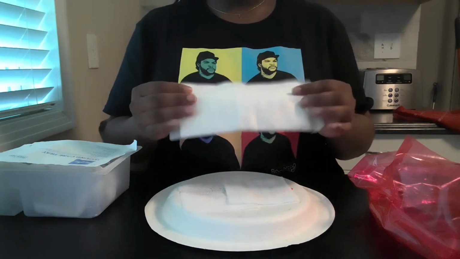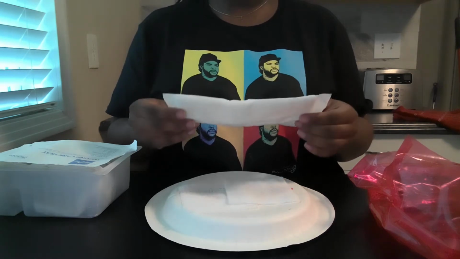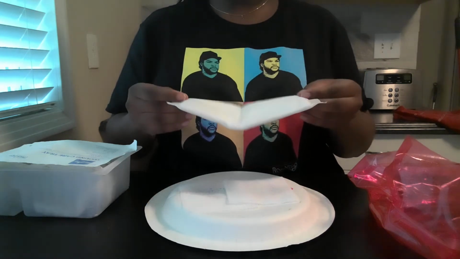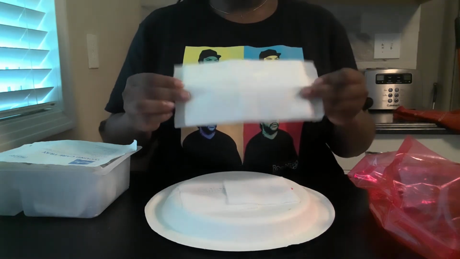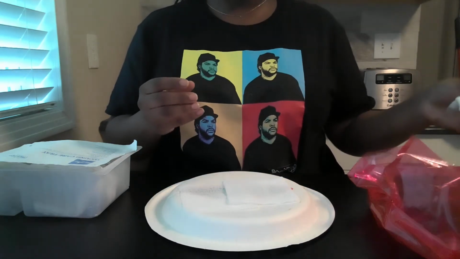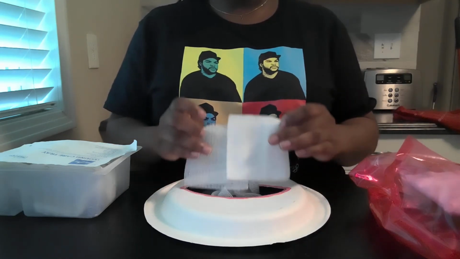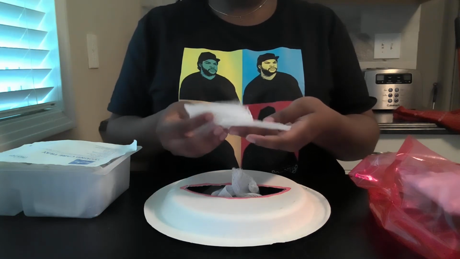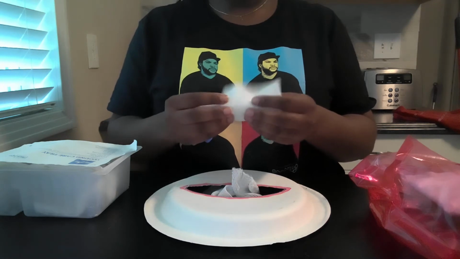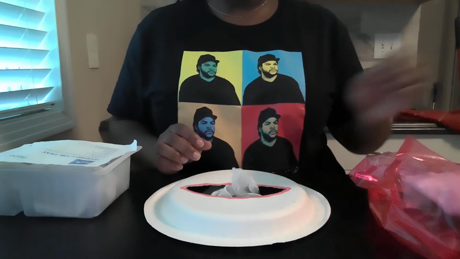You want to assess the drainage for signs of infection as far as improper coloring, and also smell for any odor for infection as well. Since this dressing is saturated, I'm going to put it in a red bag. You also want to do the same thing with the gauze. Check for any signs of infection as far as discoloration and also odor. Since this is saturated as well, I'm also going to put this in the red bag.